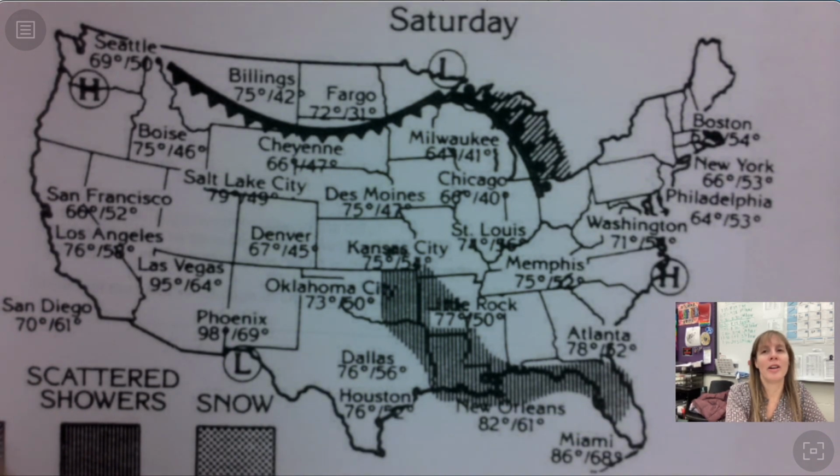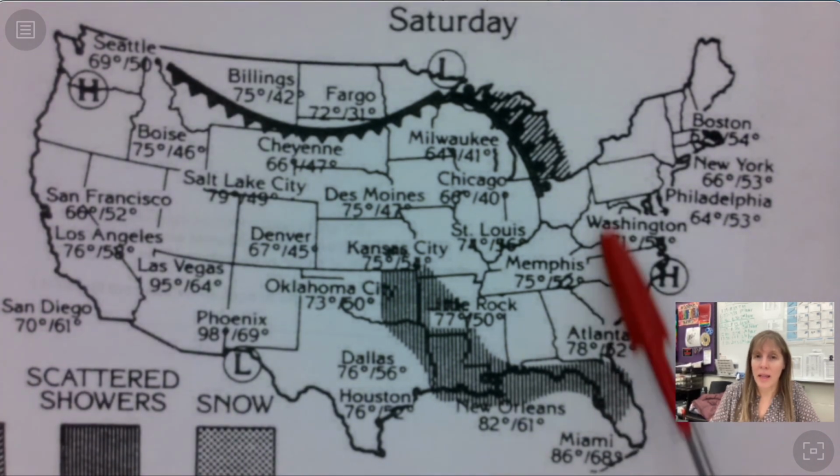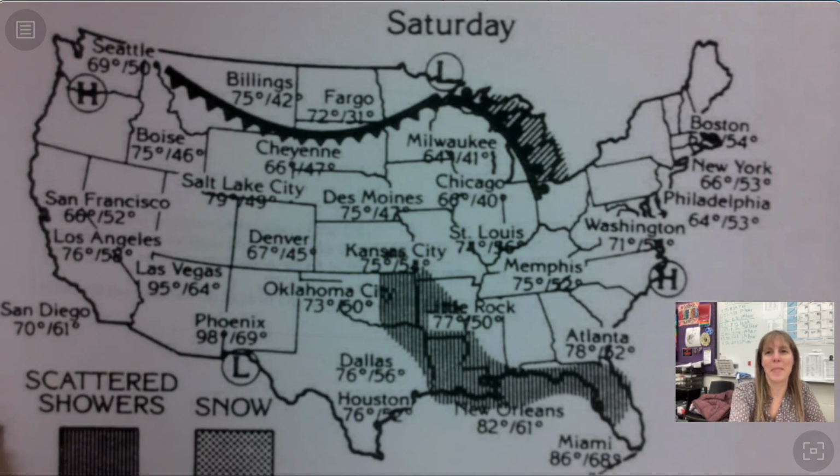Please use some color on your maps. They look way better than this when you present a map. All right, hopefully your forecast is great and you've been watching the Weather Channel. I hope there's exciting weather coming your way.